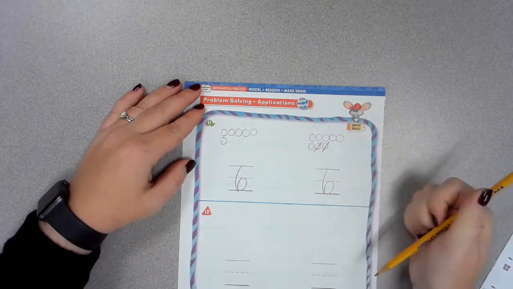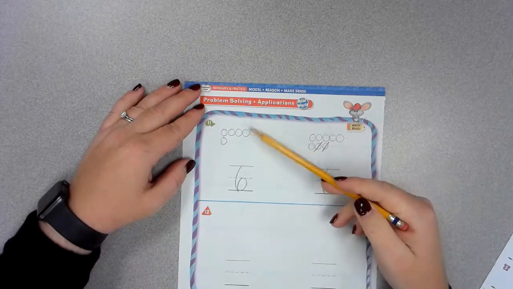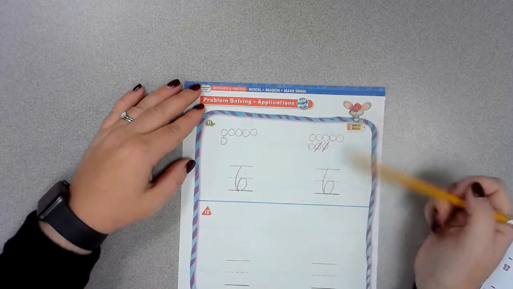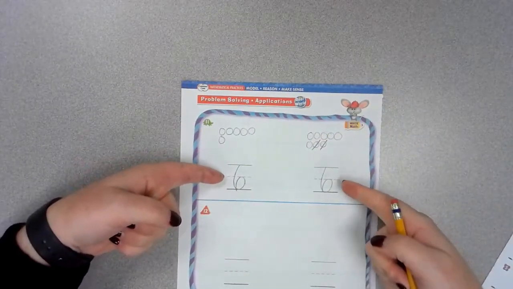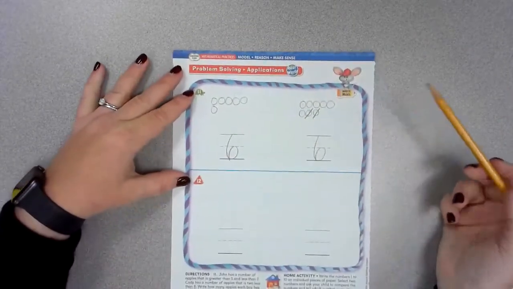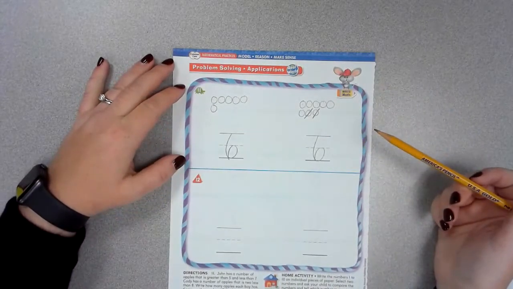So they gave us different instructions. Like here they said greater than 5, less than 7. Here they said 2 less than 8, and we came up with the same number, right? They both have 6 apples.